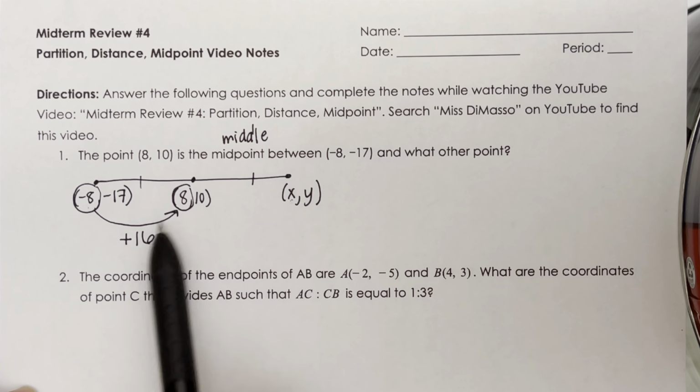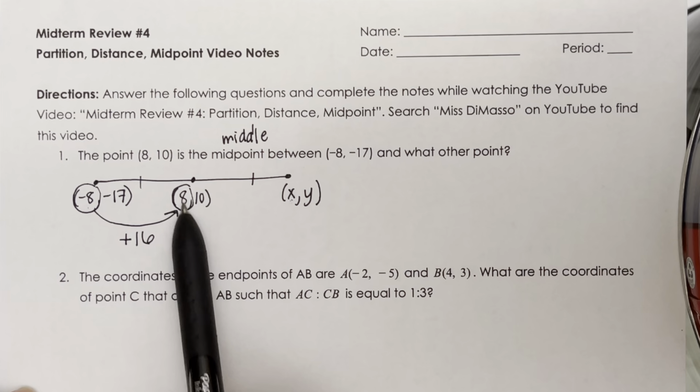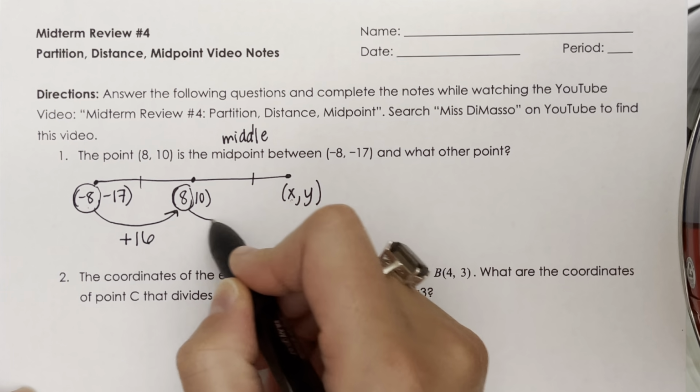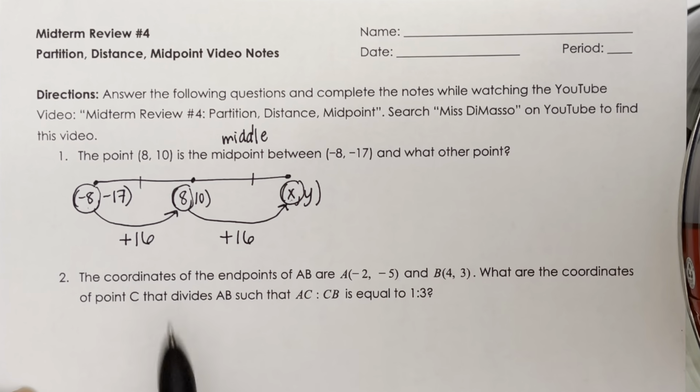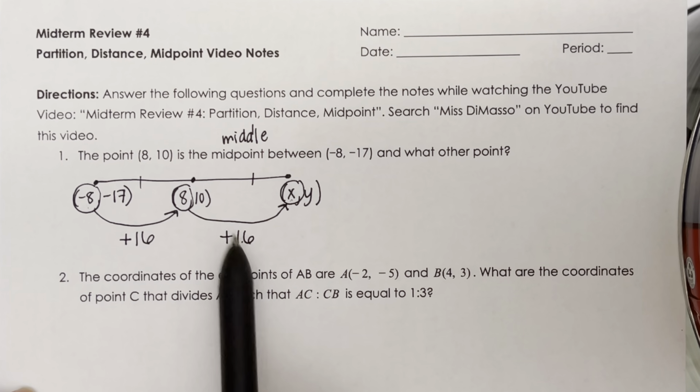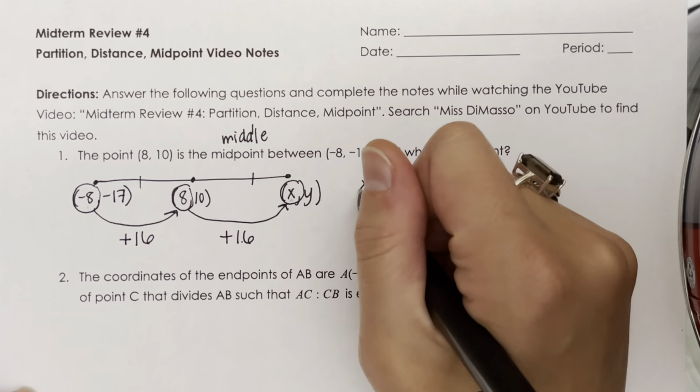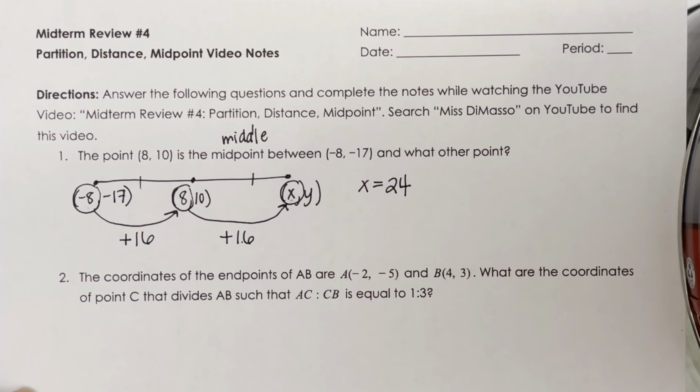Since this is the midpoint, it's right in the middle, I'm going to do the exact same thing to figure out what my new x value is going to be. I'm going to add 16. So 8 plus 16 gives me 24. So my x value is 24. Now I'm going to do the same thing with my y's.